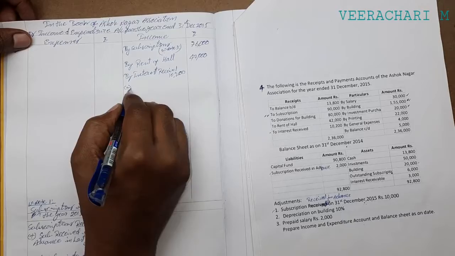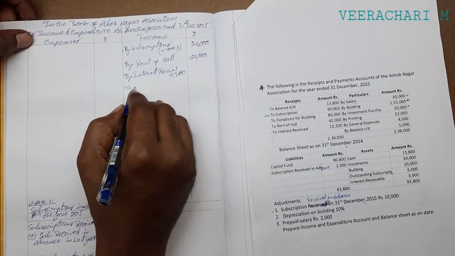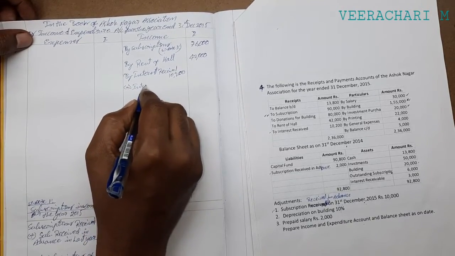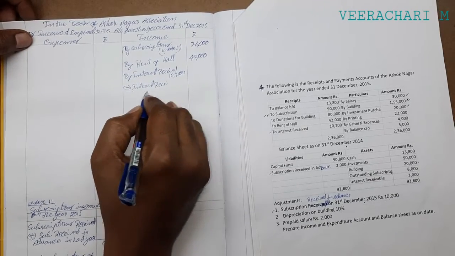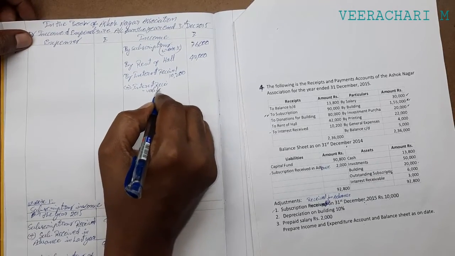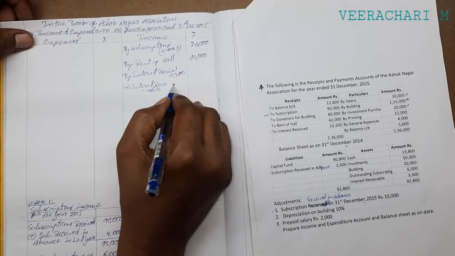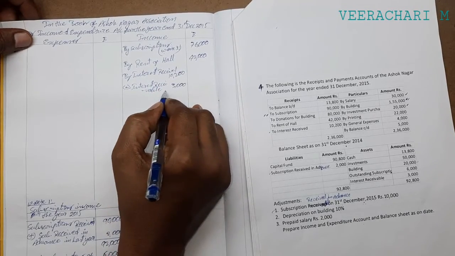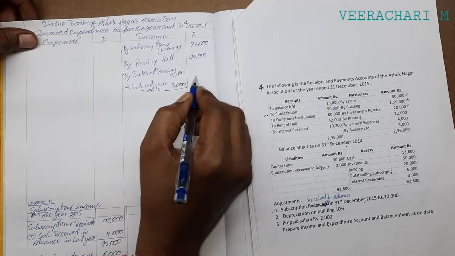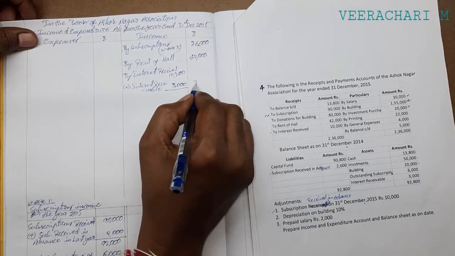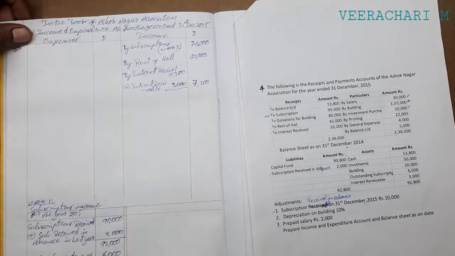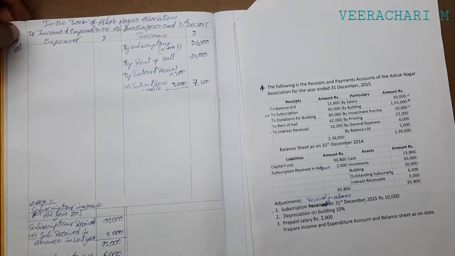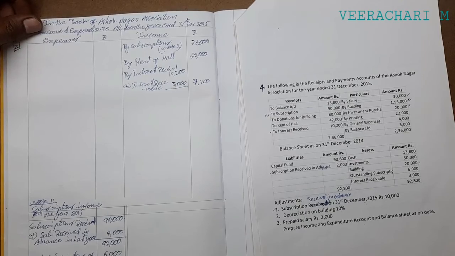So simply you can deduct less interest receivable, the amount is 3,000 rupees. Then it is 7,200 rupees. Okay, like this the income is generated.